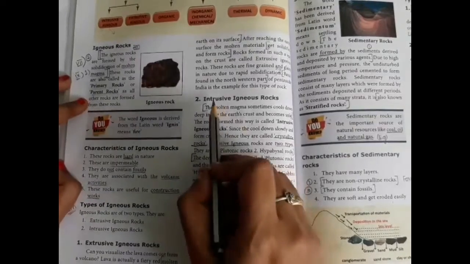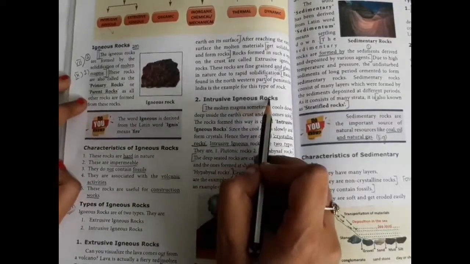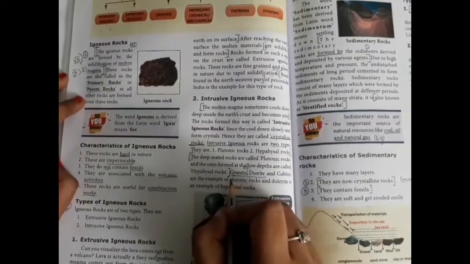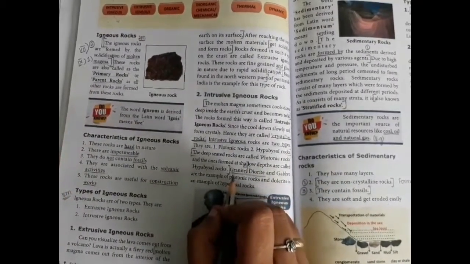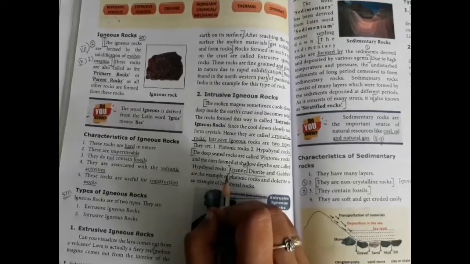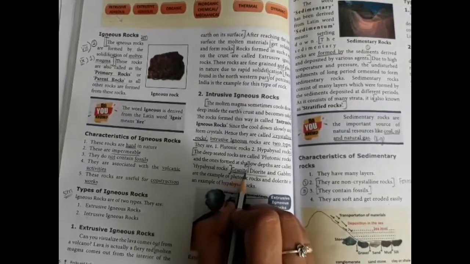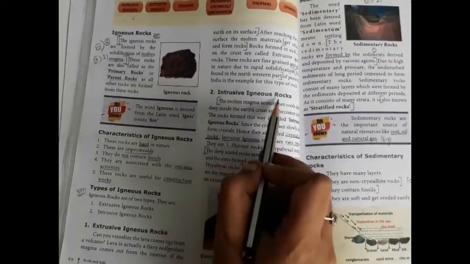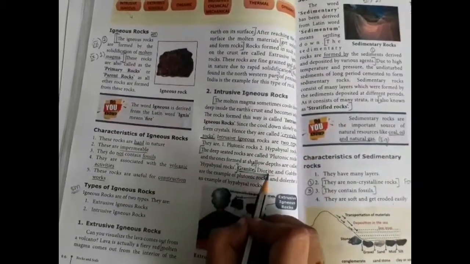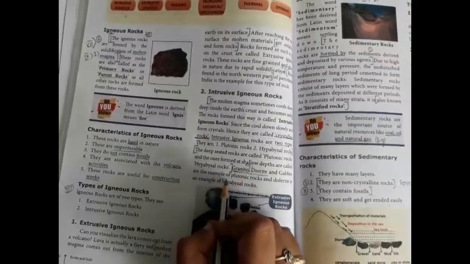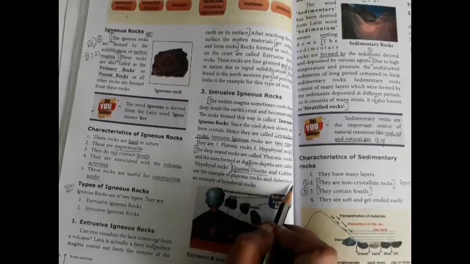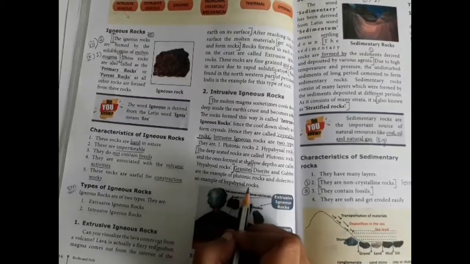What is an example of intrusive igneous rocks? Granite. We all see granite, right? We see granite in our homes and in temples. Granite is an example for intrusive igneous rocks. Granite, diorite and gabbro are examples for plutonic rocks. Dolerite is an example for hypabyssal rocks.